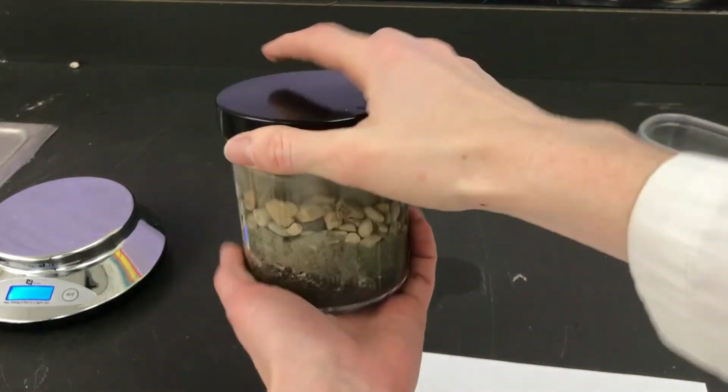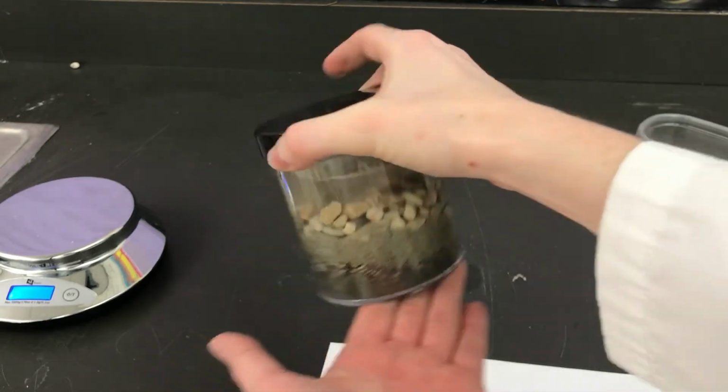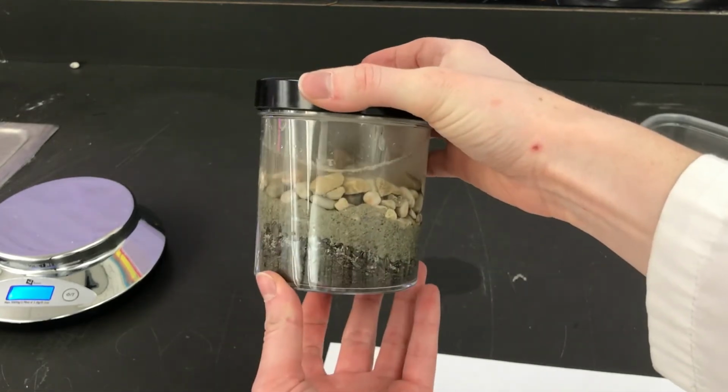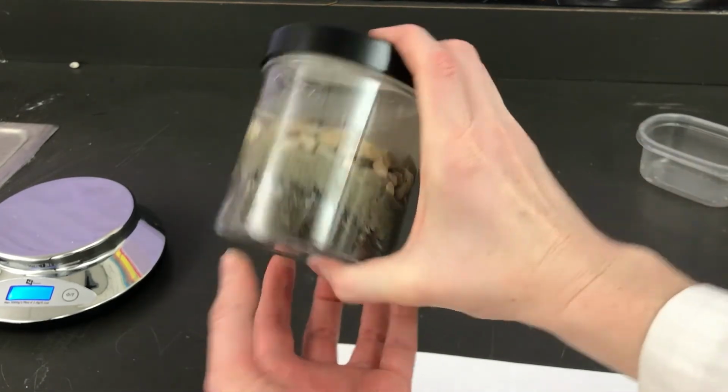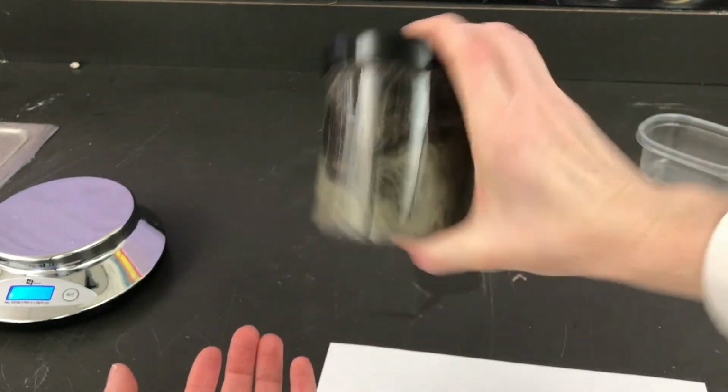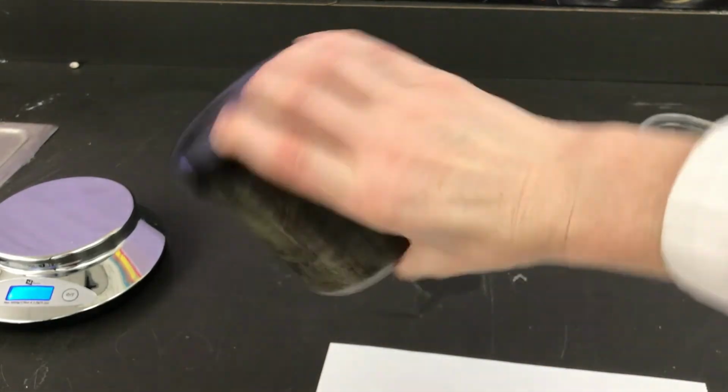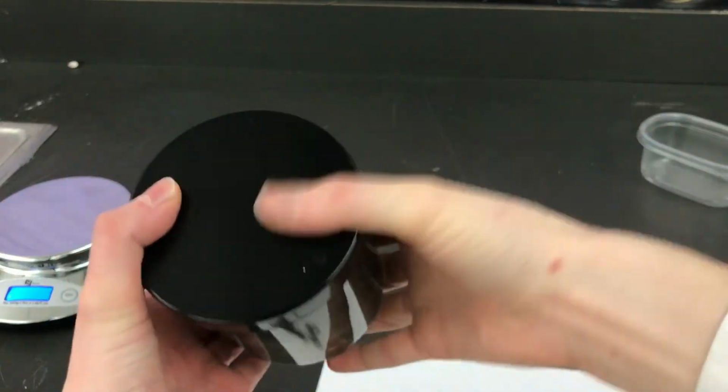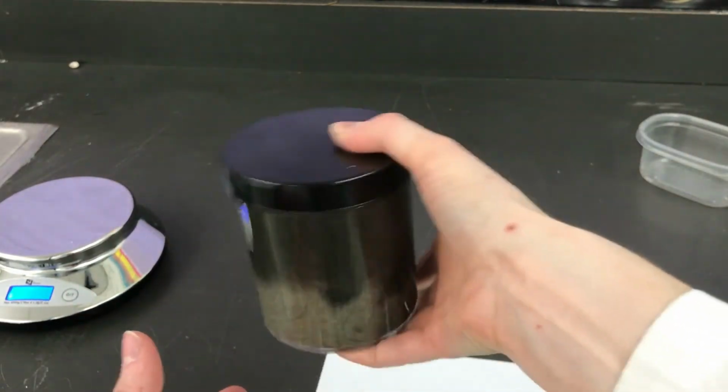Now we have all these layers that we've put in there, but how would they settle naturally if we're not the ones that put those layers in there? In order to find out how they would settle naturally, we're going to mix up our jar. Give everything a chance to settle.